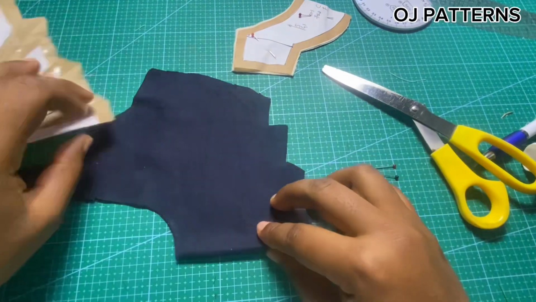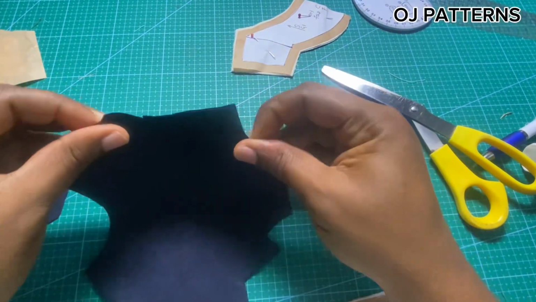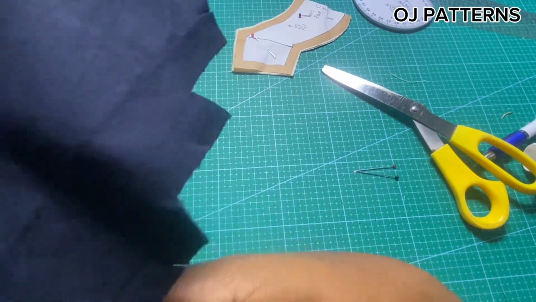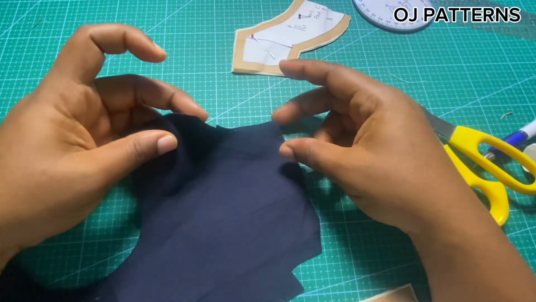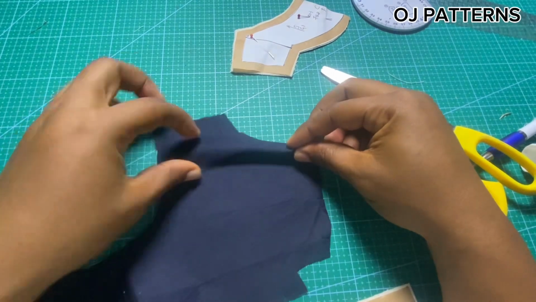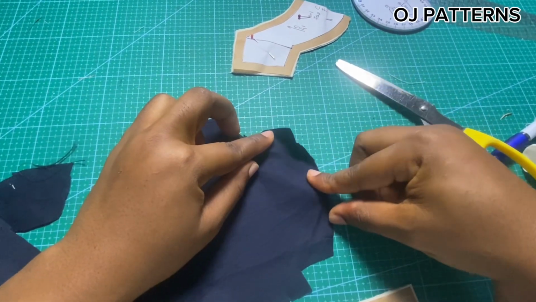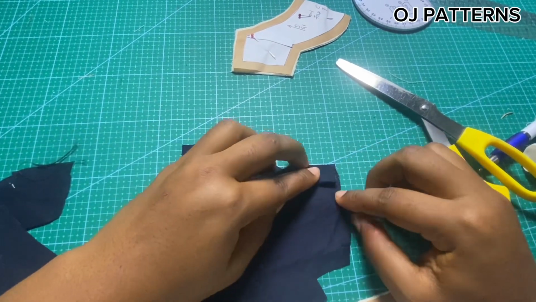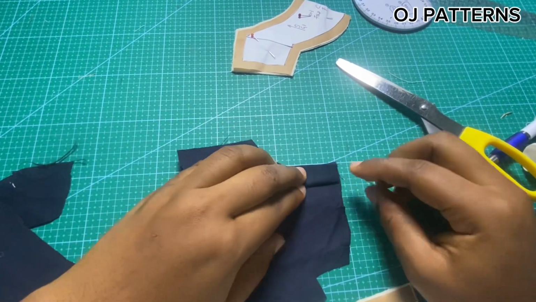Pick up the pattern paper. Then arrange the pleat based on the notch part. So from the first to the second, and then I'll pin.